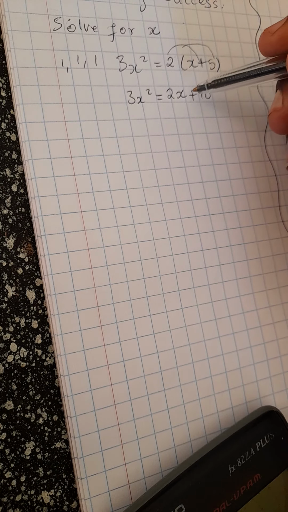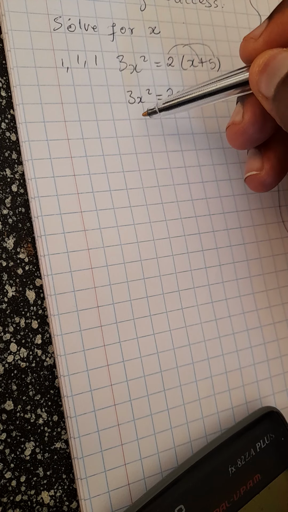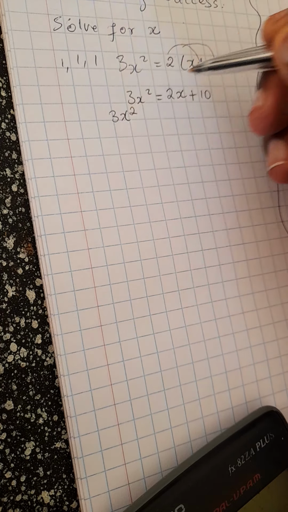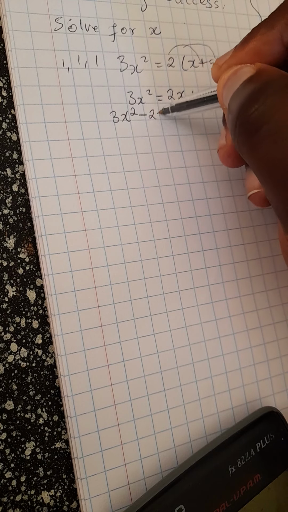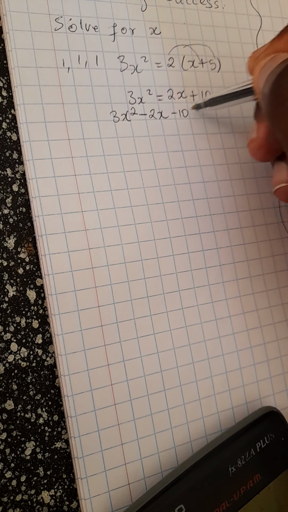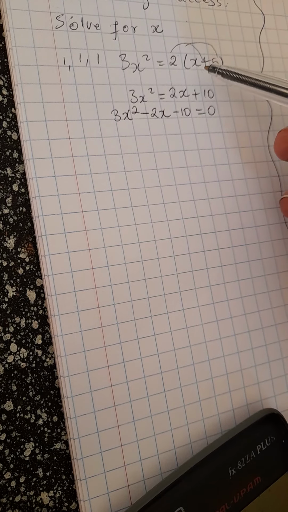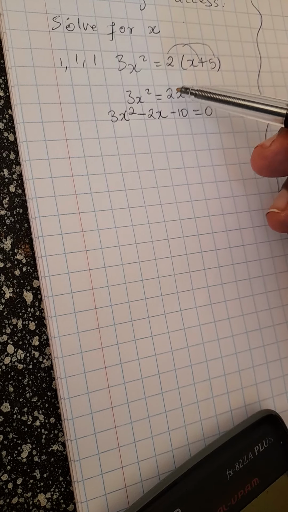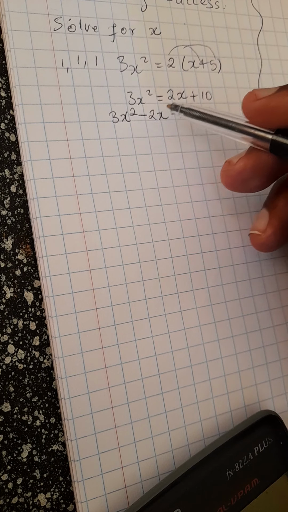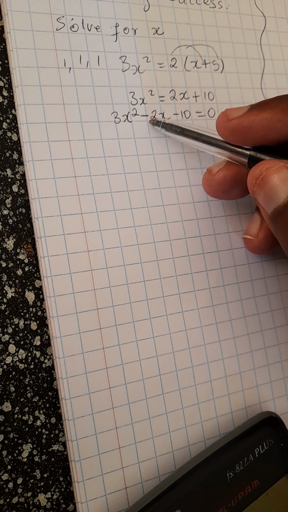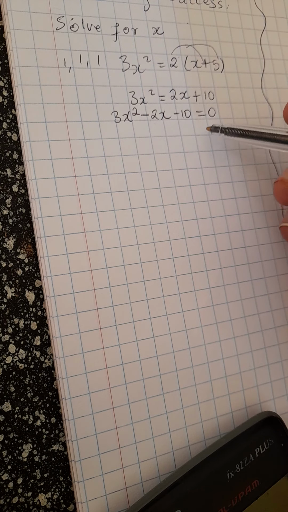So we are going to take all of these things to the left hand side. So we are going to be having 3x squared negative 2x negative 10. Don't forget, guys, when a number jumps the equal sign, it changes its sign. If we had negative 2x, that means on this side we are going to have positive 2x.